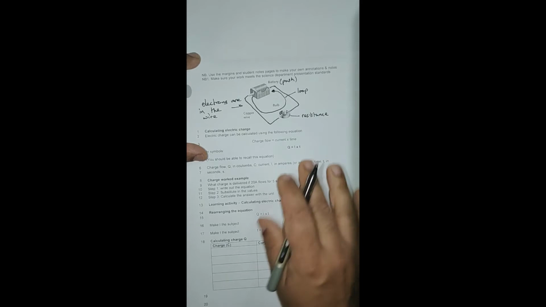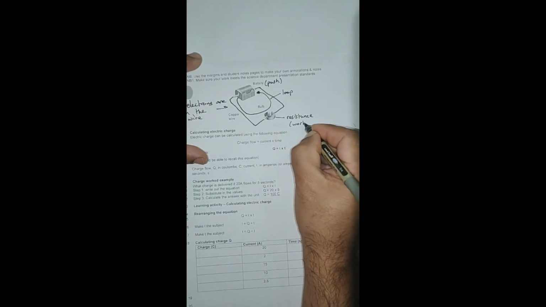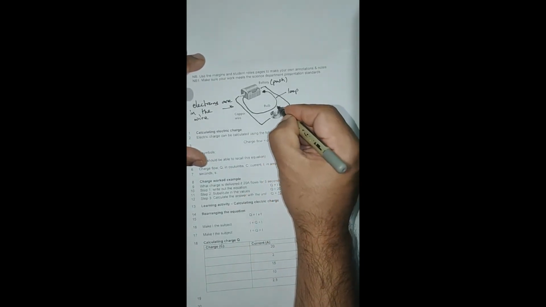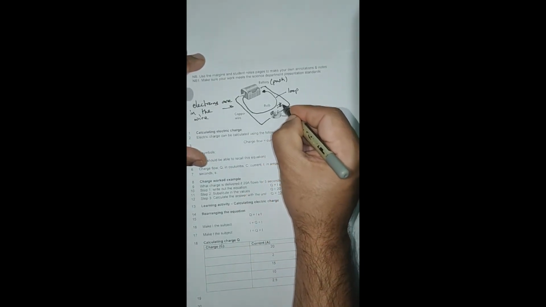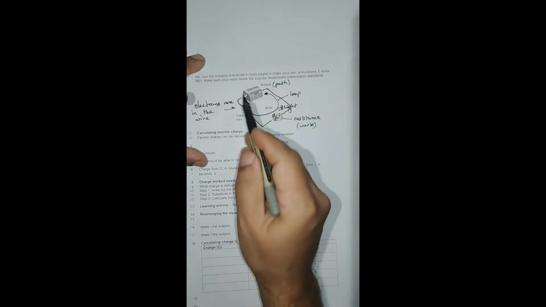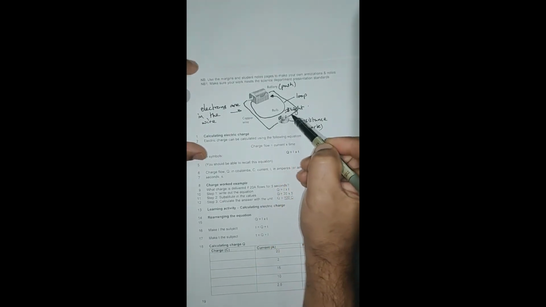It resists the electrons, so we have to do work. If it's useful work, in the form of a bulb, it will give off light. So we're moving from a chemical store to a thermal store in the bulb. When we heat the bulb up, or the filament, it gives off light.